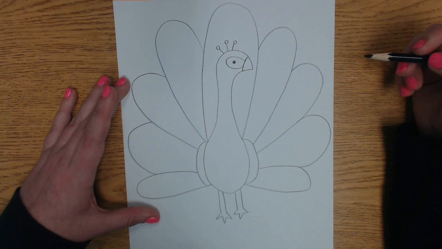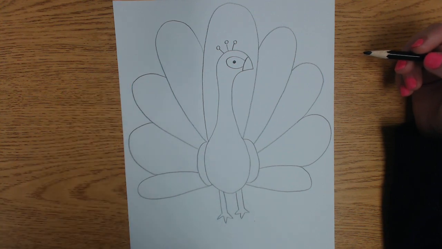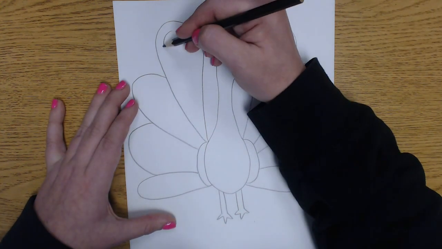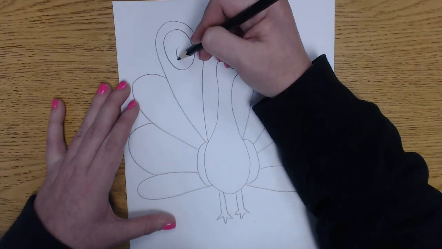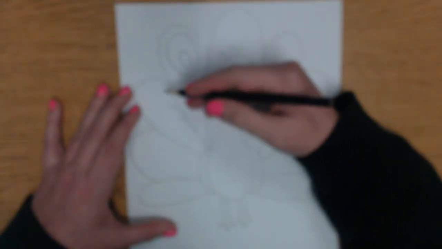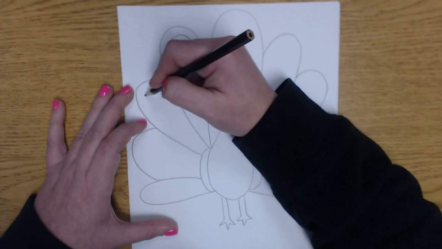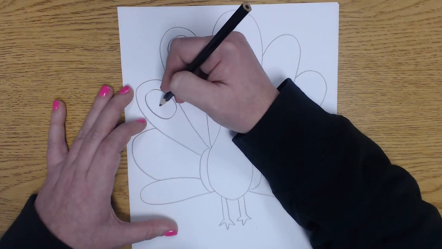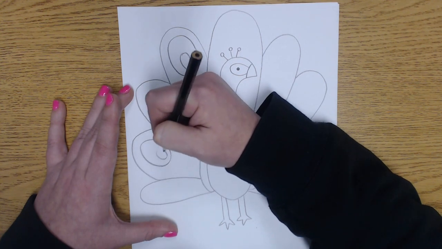Peacocks have special designs on the ends of their feathers, and they're called eyes. And you'll see what I mean here in a second. It's going to start out with kind of an oval shape, and then we're going to draw another smaller oval inside. There we go. You see how that kind of looks like an eyeball? We're going to keep doing that on all of the feathers, an oval and then a smaller oval inside each time.